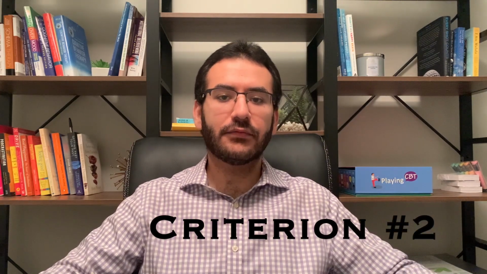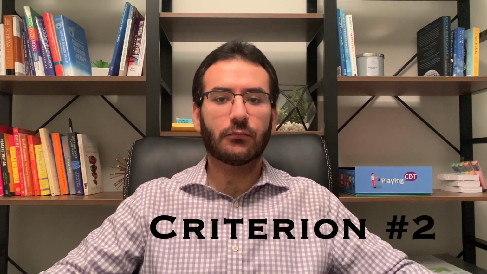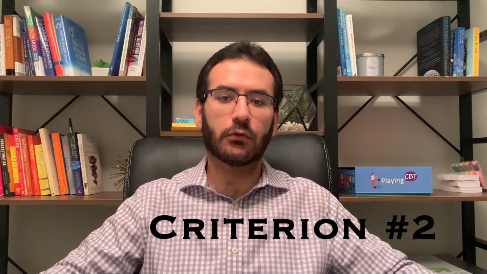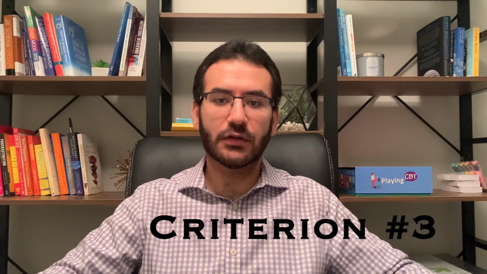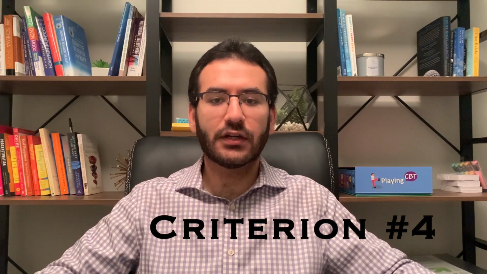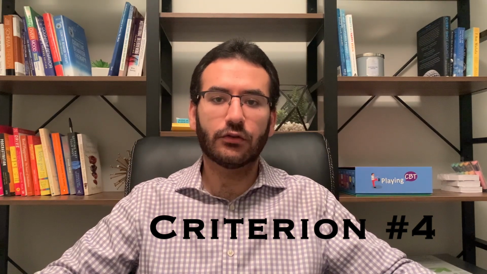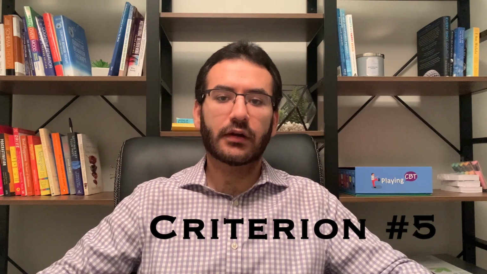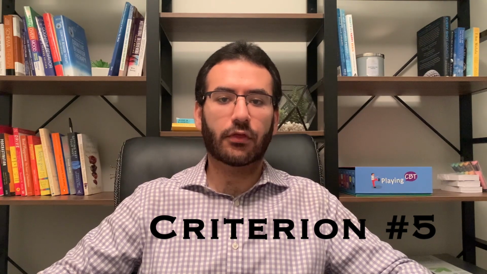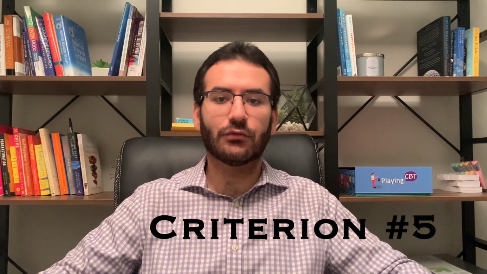Number 2, the individual fears that based on the way they act or by showing anxiety symptoms that they will be negatively evaluated. Number 3, the social situations almost always provoke fear or anxiety. Number 4, the social situations are avoided or endured with intense anxiety. Number 5, the fear or anxiety is out of proportion based on the actual threat posed by the social situation.